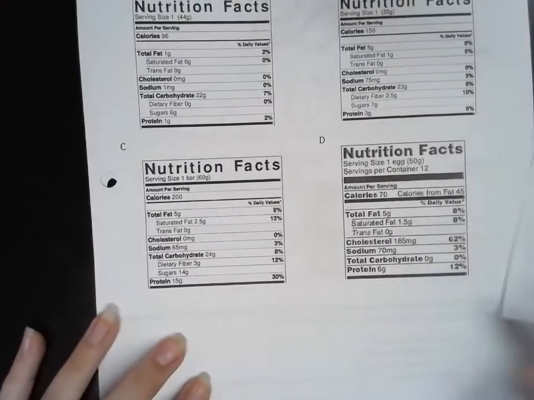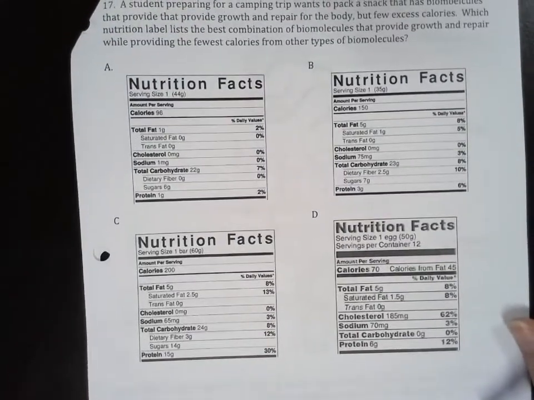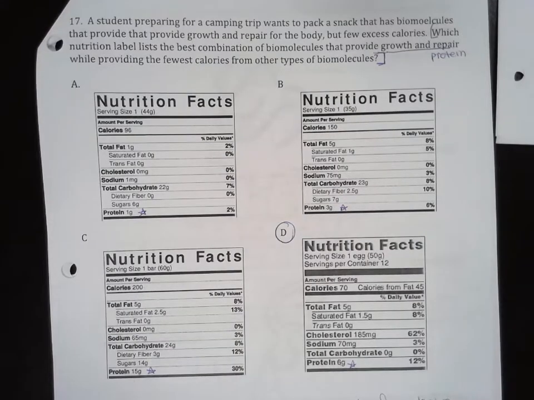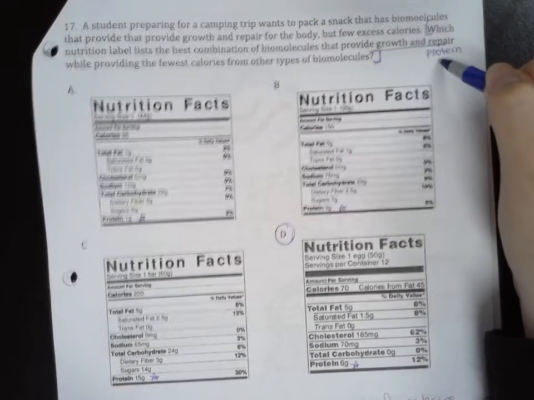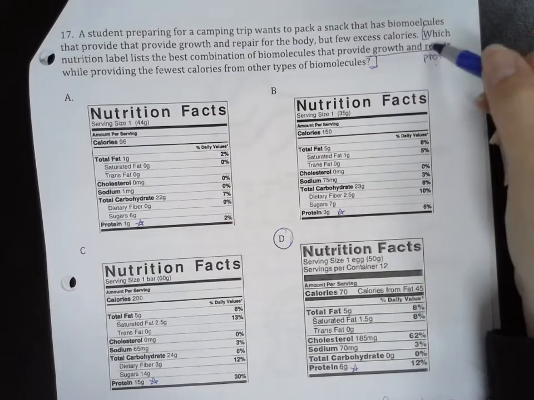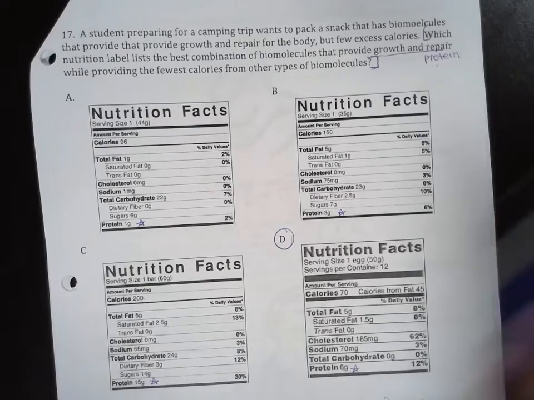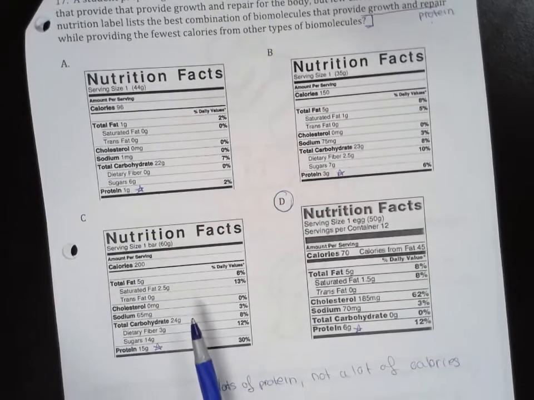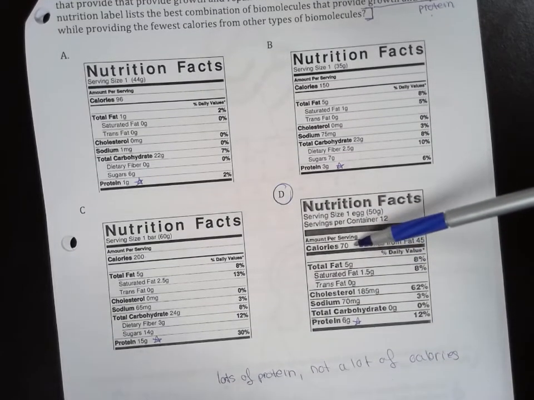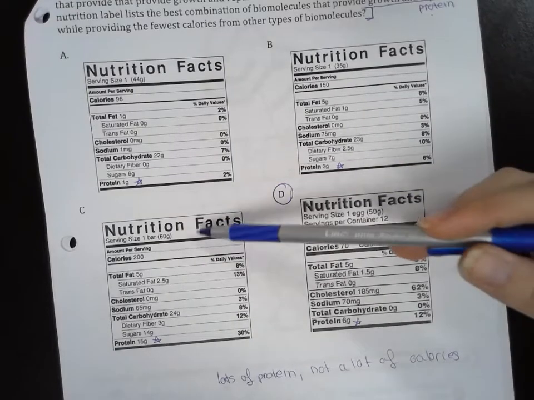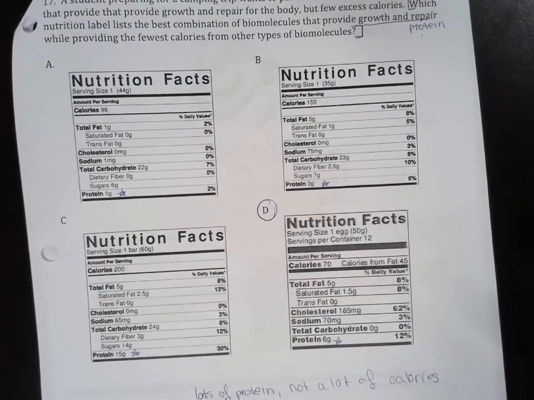I want you to try number 17 on your own. Pause the video. Check yourself. I am looking for which has the most protein but least calories. I got protein based on the fact that it told me it provides growth and repair. That is the function of protein. I became stuck between C and D because they both have a lot of protein. However, I needed to look for the least amount of calories. D has much fewer calories than answer choice C. Do number 18 on your own.